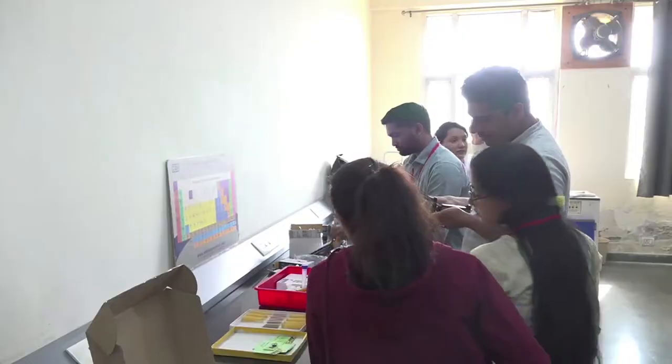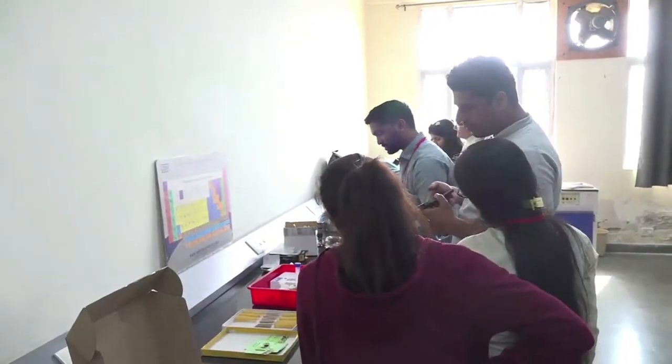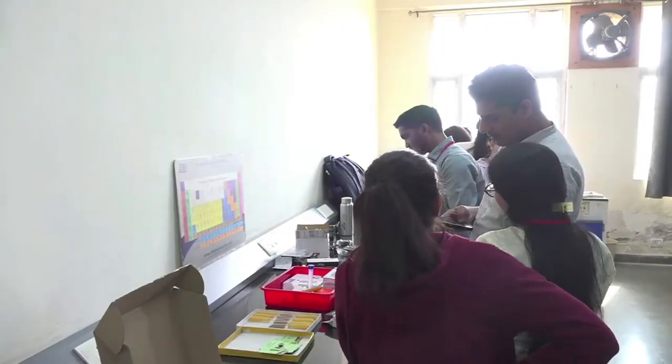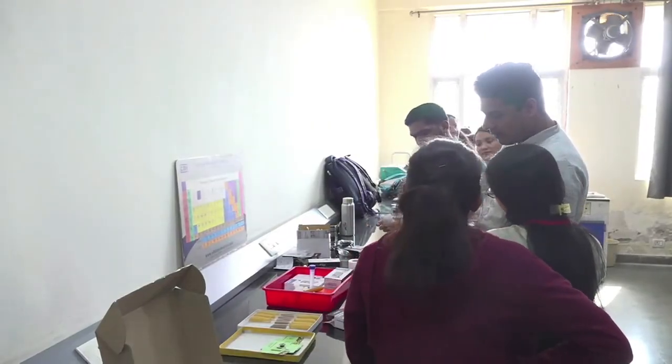So I'll start distributing the Foldscopes so that you can get started.